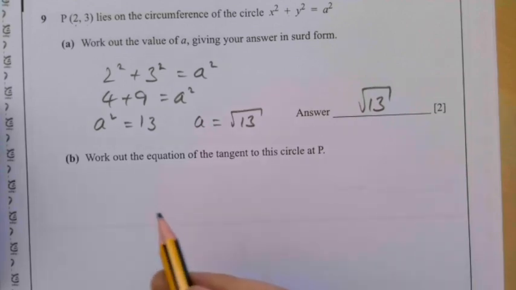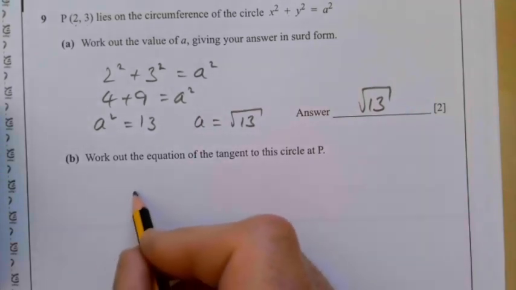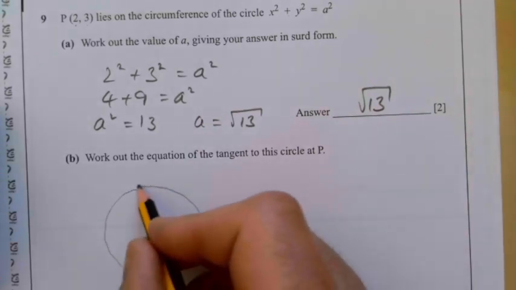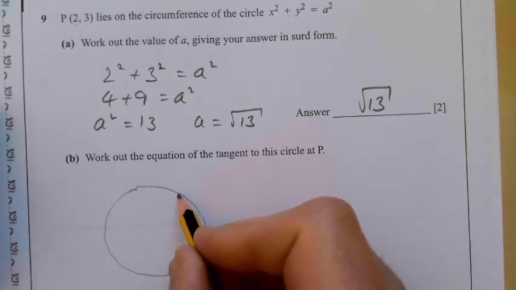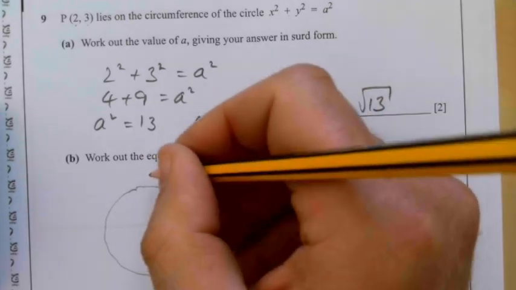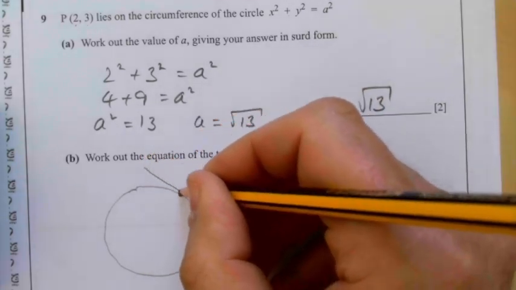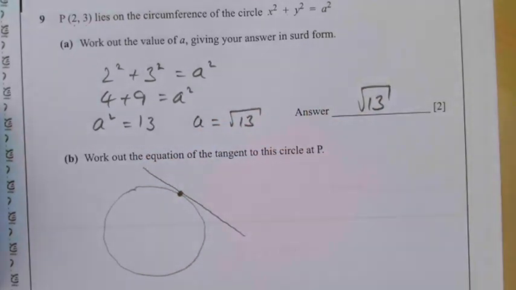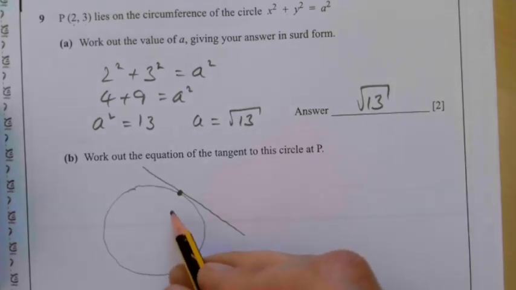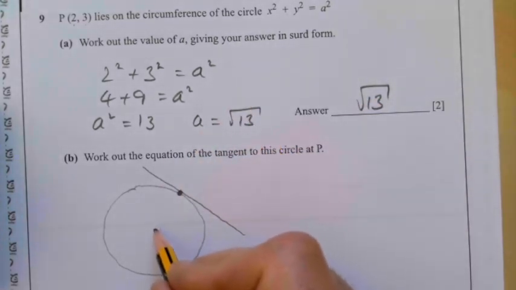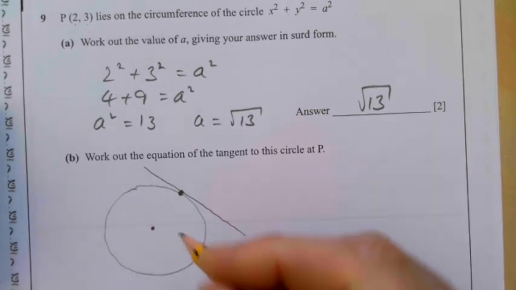Work out the equation of the tangent to this circle at the point P. So let's have a wee think about this then. So we have our circle. It's at the point 2, 3. And we're trying to find the equation of that. The gradient of the radius. So let's think. There's 0, 0.